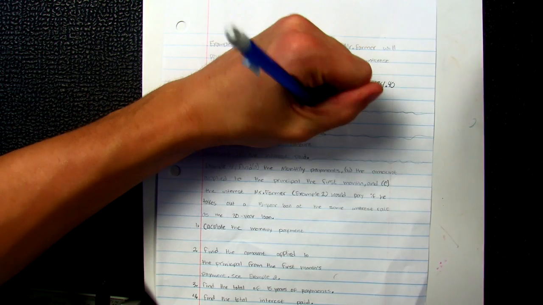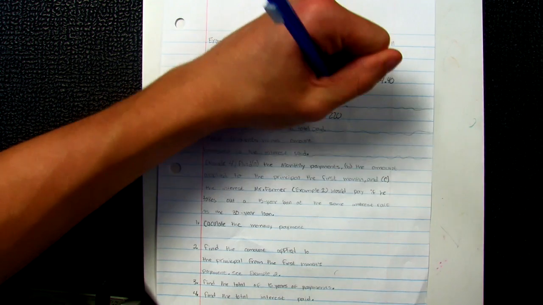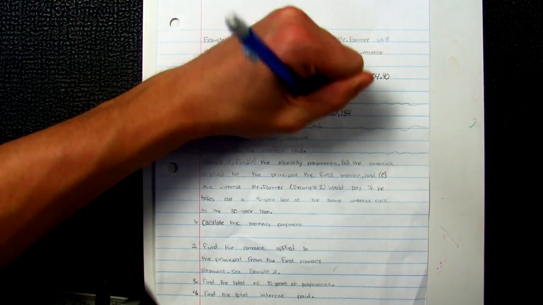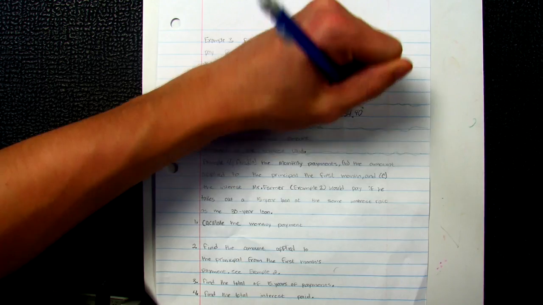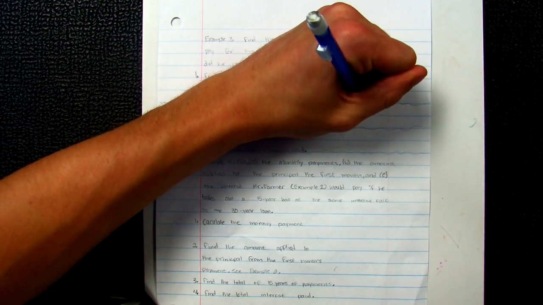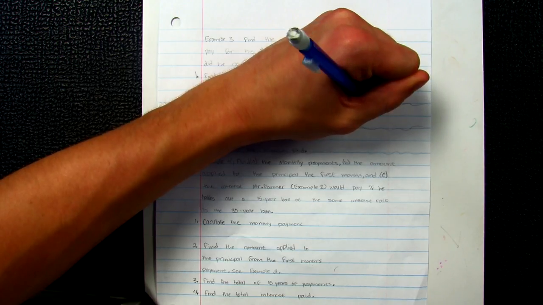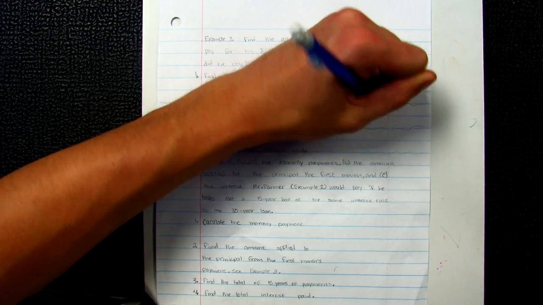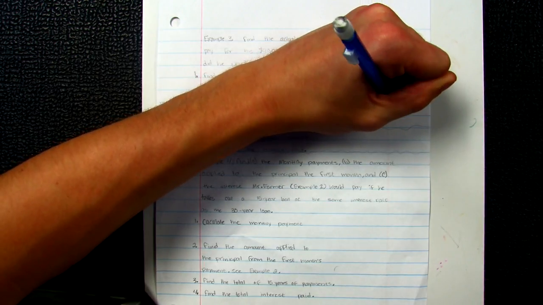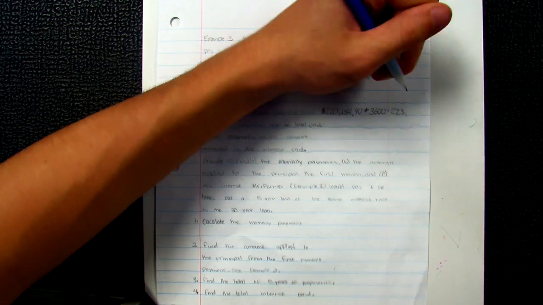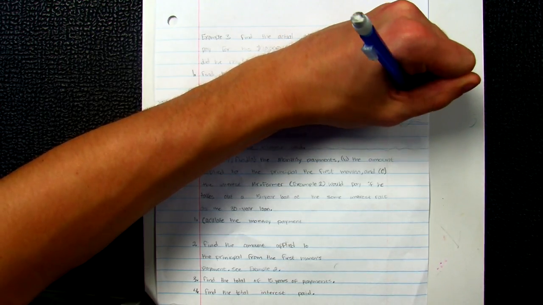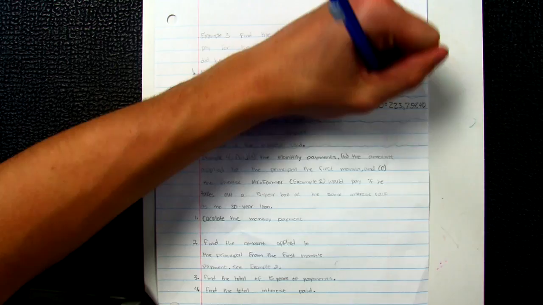So it'll be $220,154.40 minus, or my bad, plus, don't minus, $3,600, which comes out to equal $223,754.40.